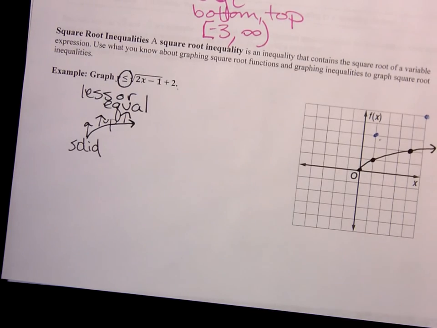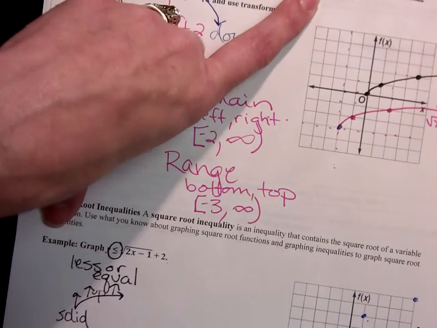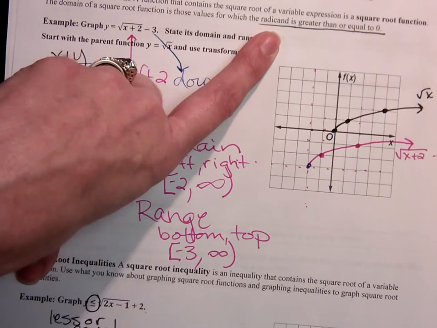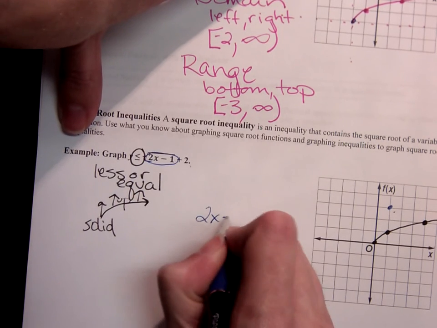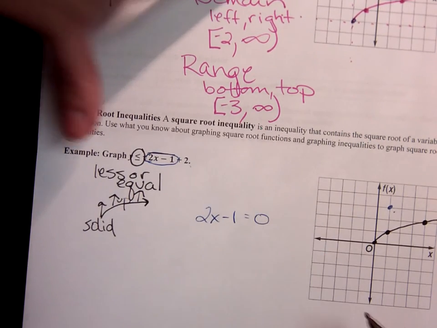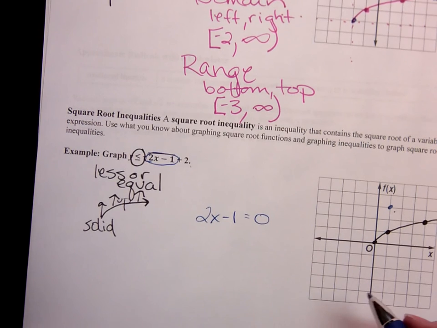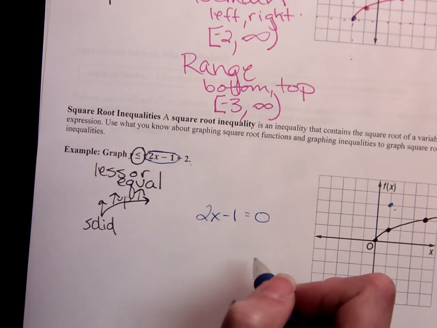So we're going to go back to our definition that the radicand is greater than or equal to 0. And we're going to take this 2x minus 1, set it equal to 0, and we're going to figure out where that point is exactly.